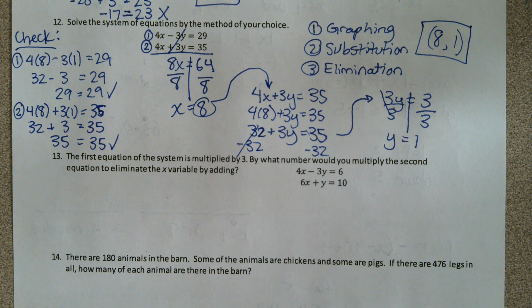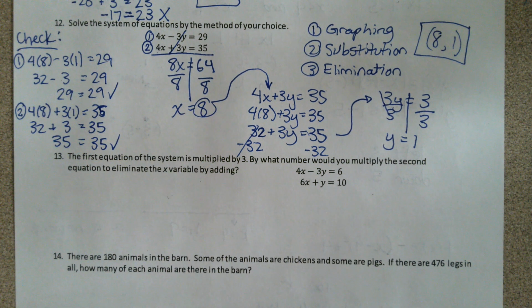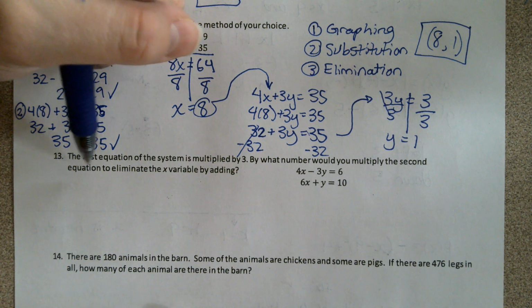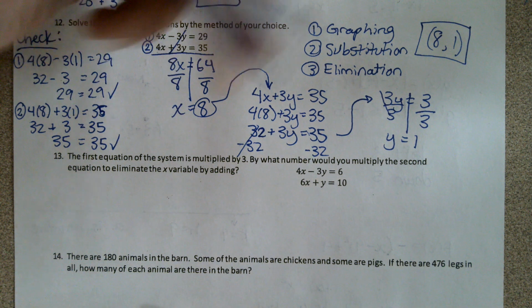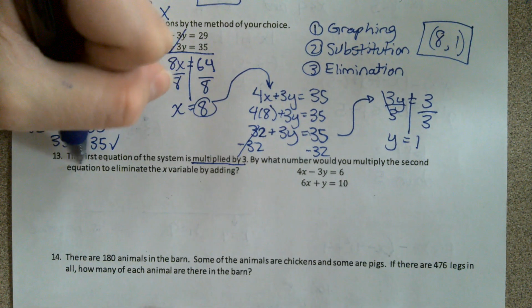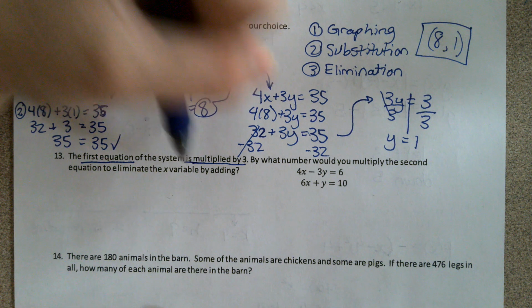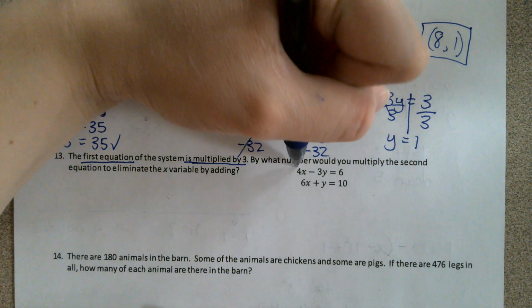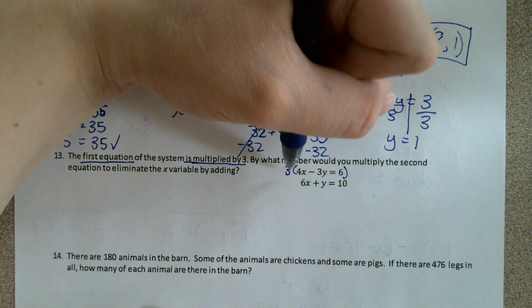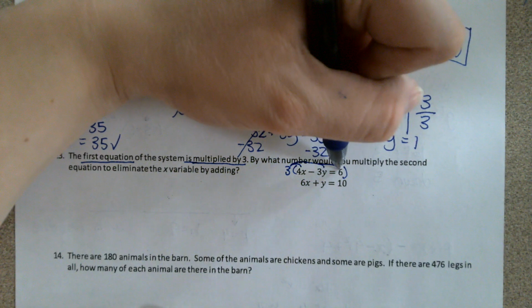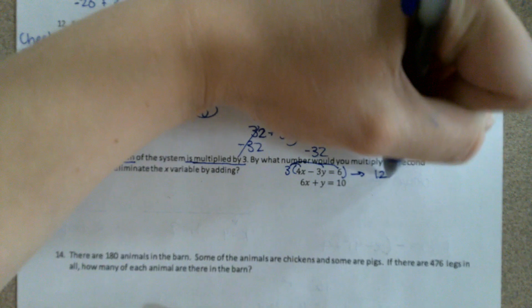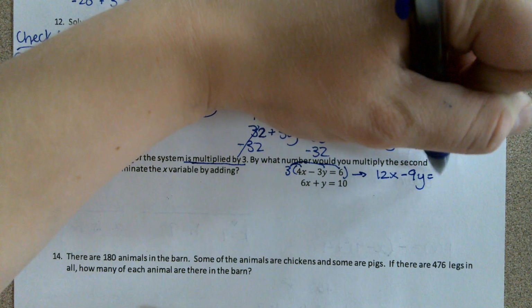Number 13. This one you have to read the directions carefully and follow them exactly as they say. The first equation of the system is multiplied by 3. First equation is multiplied by 3. Remember, when you multiply an equation by a number, you distribute it completely. So that's going to give us 12x minus 9y equals 18.